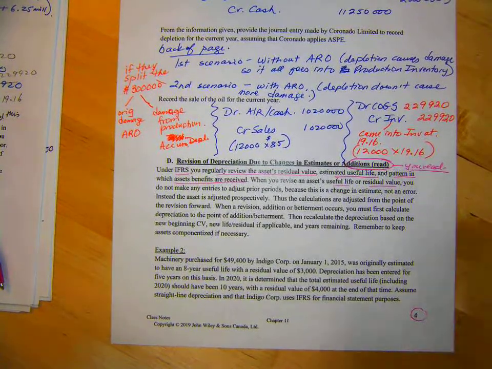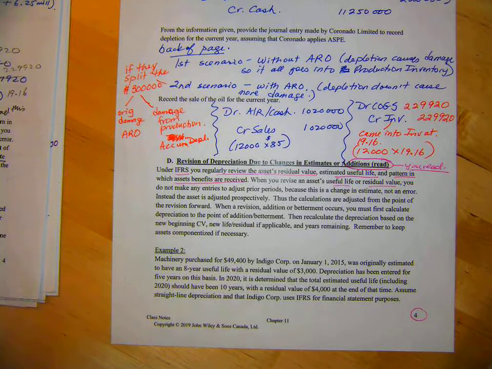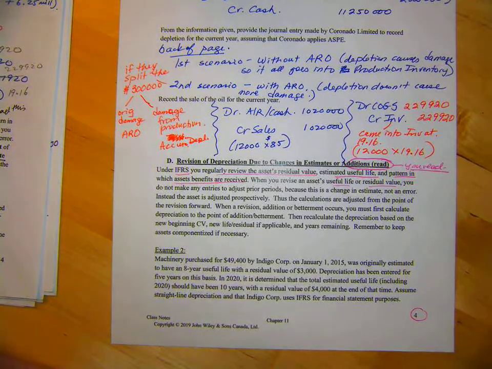So if you make an error, okay, let's say you're the new accountant at whatever job, and you were going to do the depreciation for this year, and you look back at last year's, and you notice they were using a useful life for computers, all your computers, of 20 years.